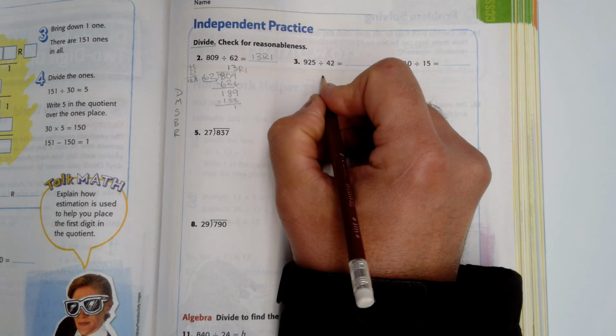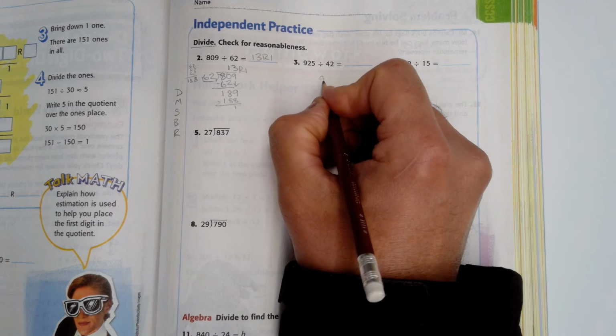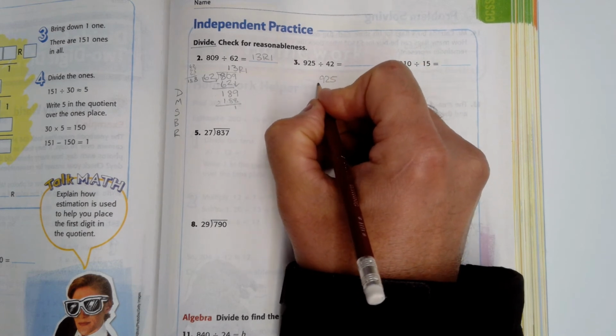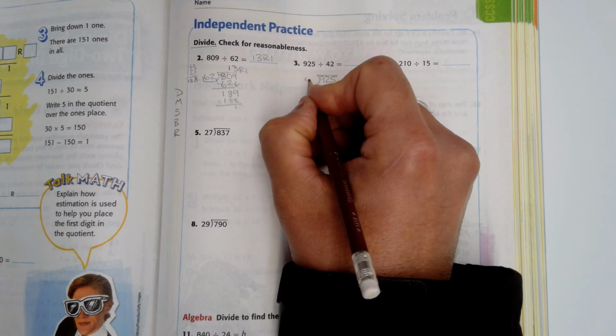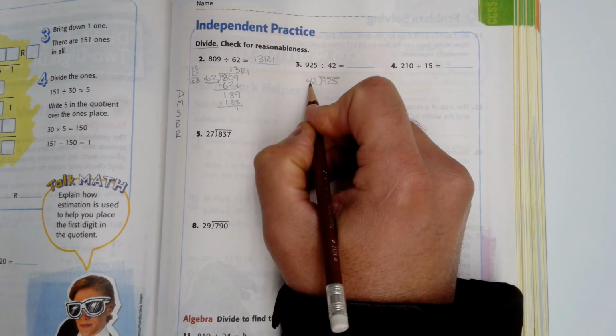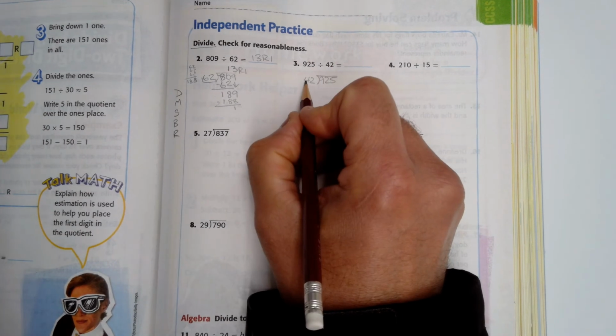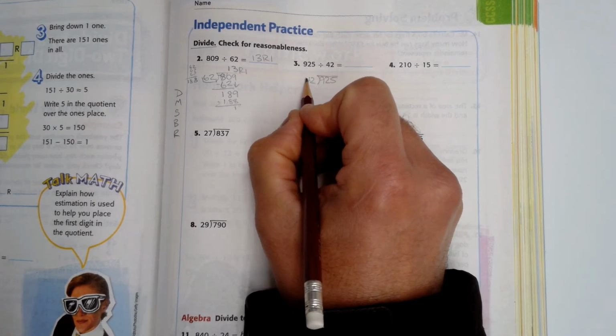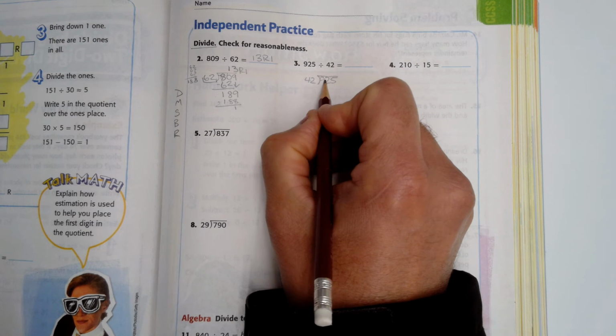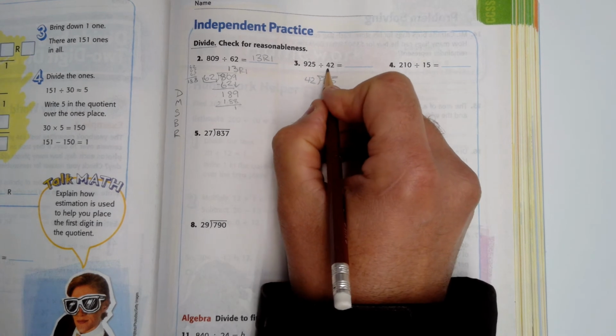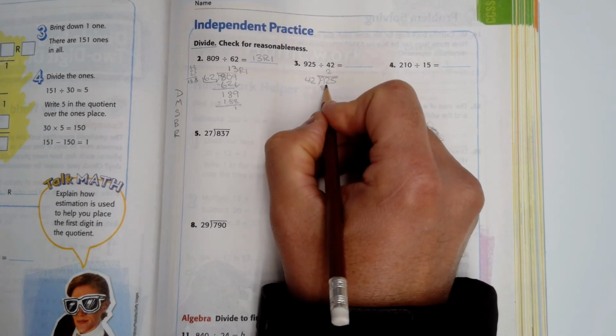All right, let's look at this next one. 925 divided by 42. All right, does 42 go into 92? Yes, it does, okay? 4 times 2 is 8, so this would be 84. 42 times 2 is 84, so let's do 2. That's 84.